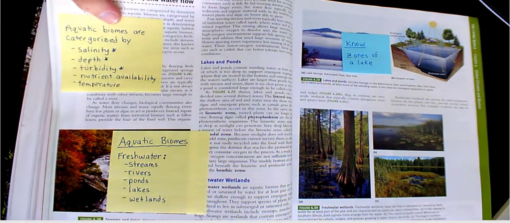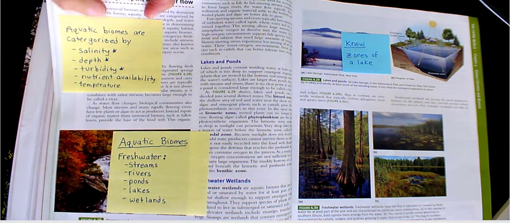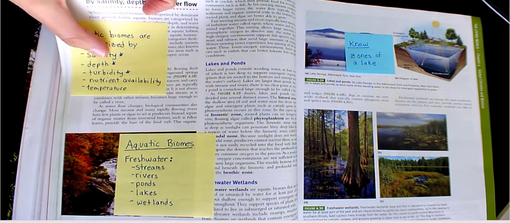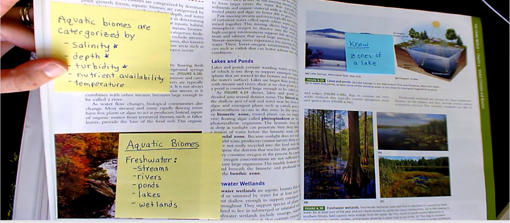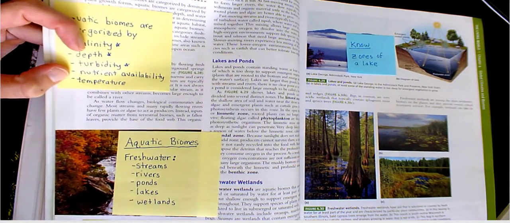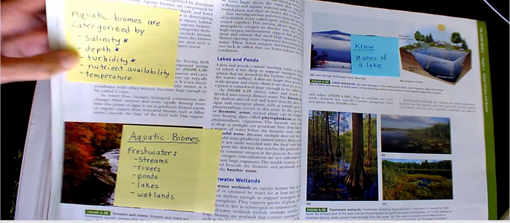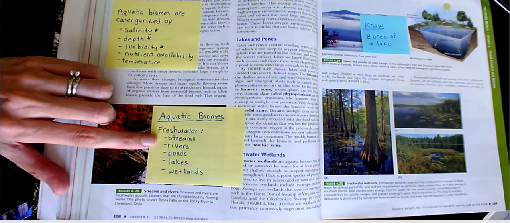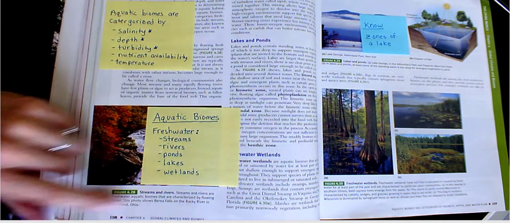Aquatic biomes are characterized differently from terrestrial biomes because terrestrial biomes are characterized by climate and plants and animals. Aquatic biomes are characterized by salinity, which is the amount of salt in the water, depth, turbidity, which is kind of how quickly the water moves, nutrient availability, and temperature at the last, but really these top three: salinity, depth, and turbidity. According to College Board, the freshwater aquatic biomes that you need to know are streams, rivers, ponds, lakes, and wetlands.